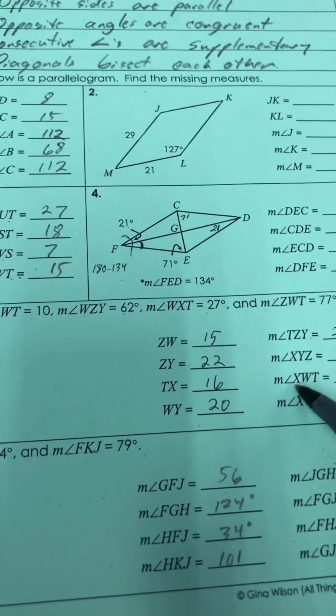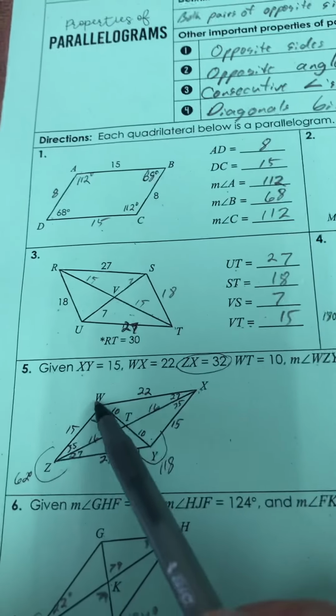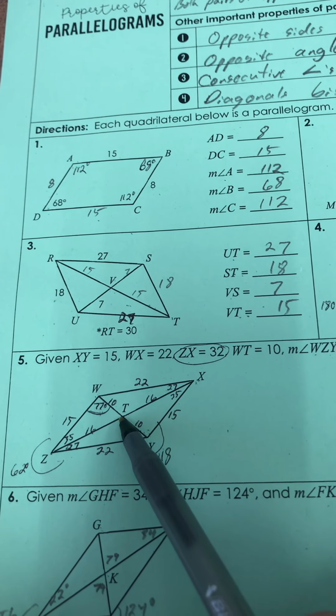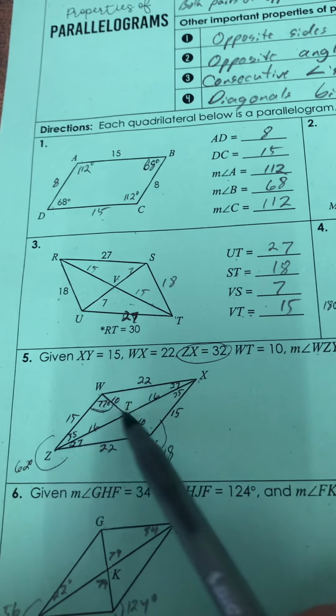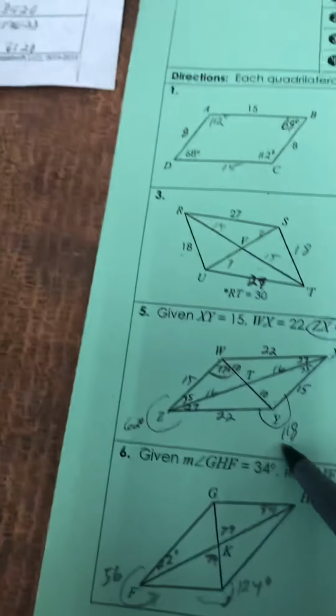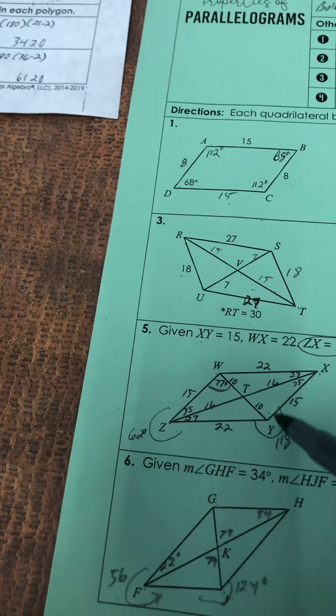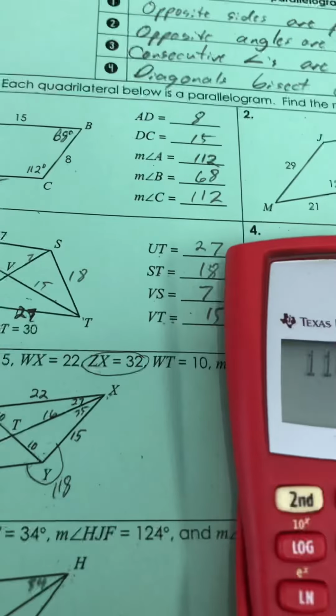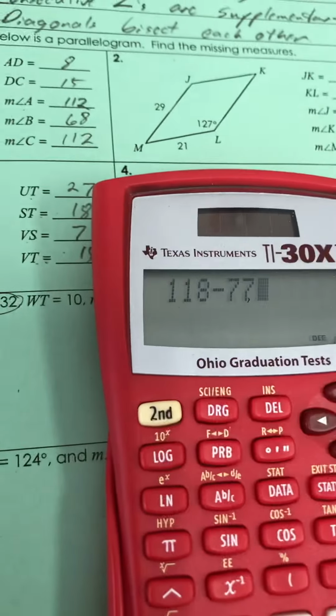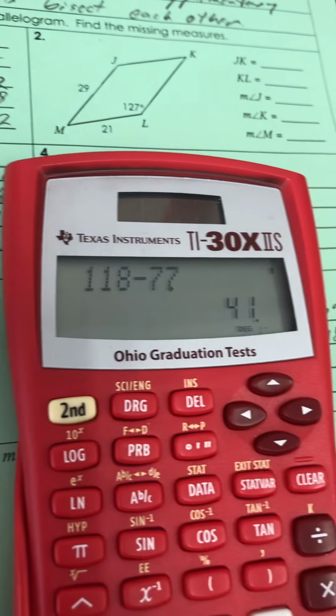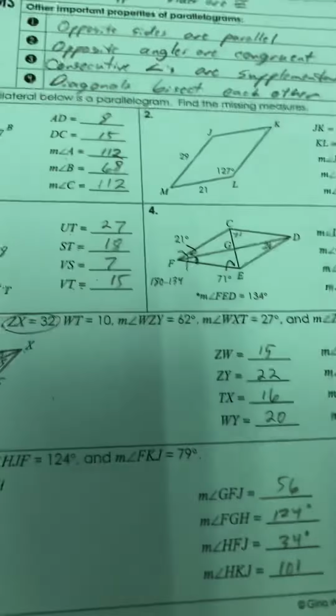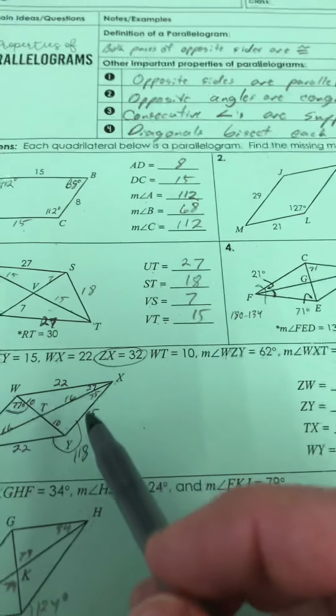Okay. Now to get XWT. In order to get that XWT, we knew that the whole thing equaled 118, because remember this angle is going to be the same as this angle. Remember the opposite angles are congruent, okay? So I'm just going to take 118 minus 77, and I get 41. So XWT, that's going to be 41.